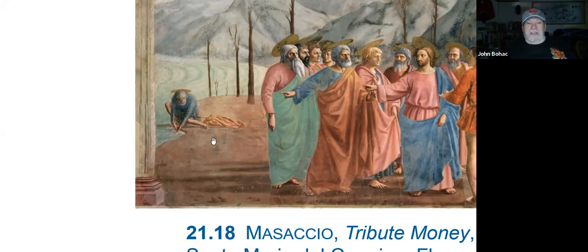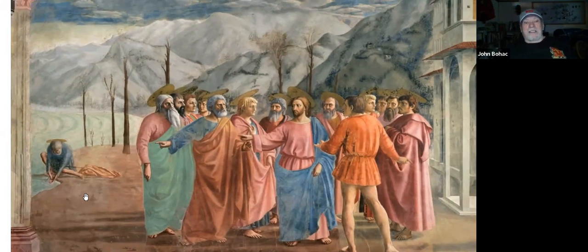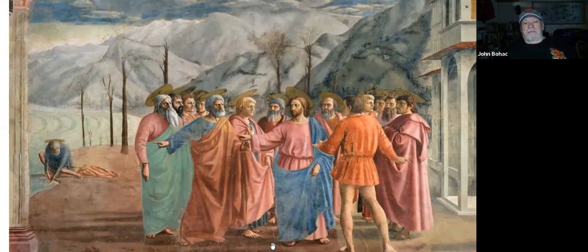And so St. Peter's thinking, hey, my lucky day. Second part of the story. Here, Peter has this coin. The tax collector wants the coin. That's what tax collectors do.